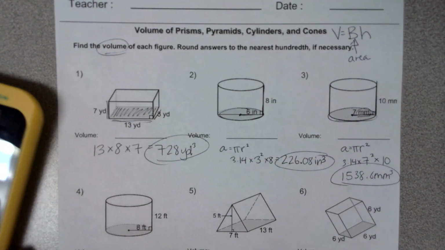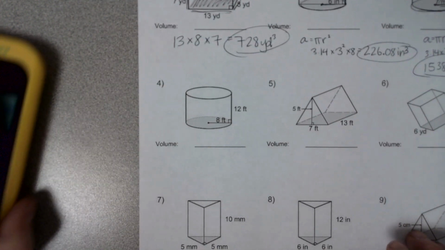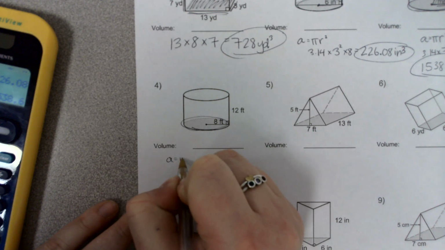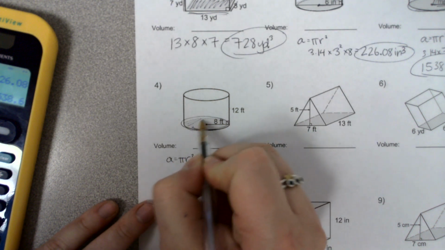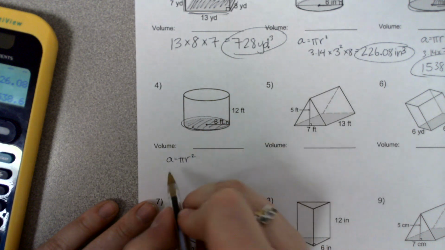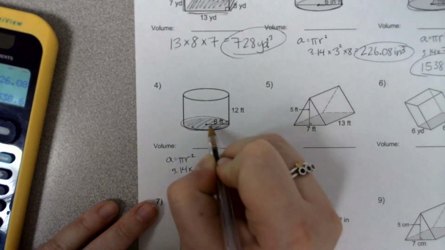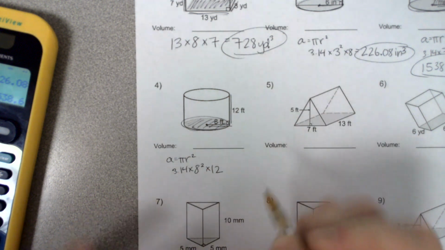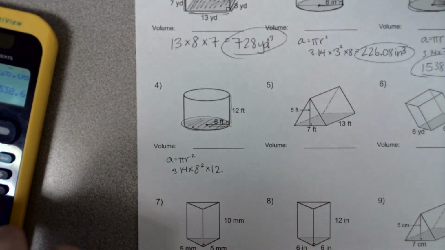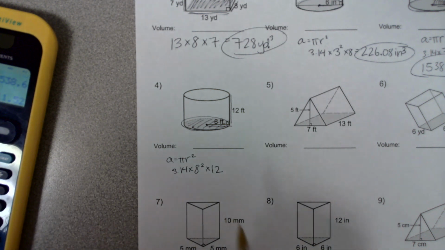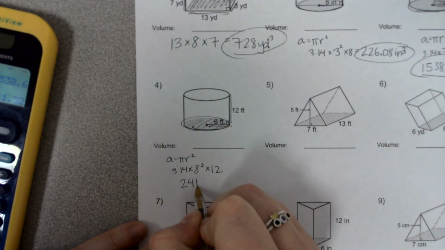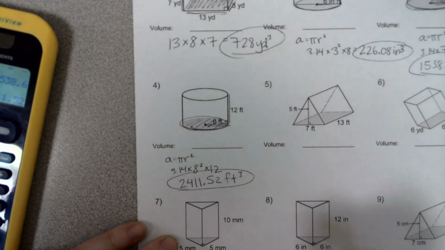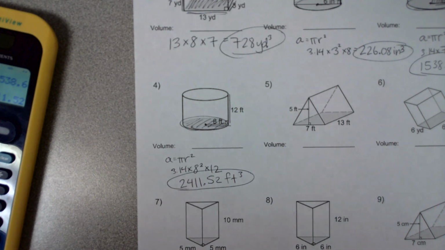Again, pause the video if you need to. Moving on to question 4, which is similar to question 3. Pi r squared, because the area of the base is a circle. So pi times the radius, which is 8, squared, times the height of the whole shape, which is 12. 3.14 times 8 squared times 12 equals 2,411.52 feet cubed.